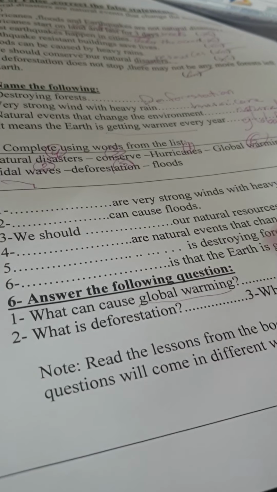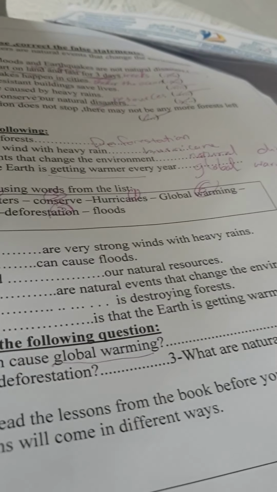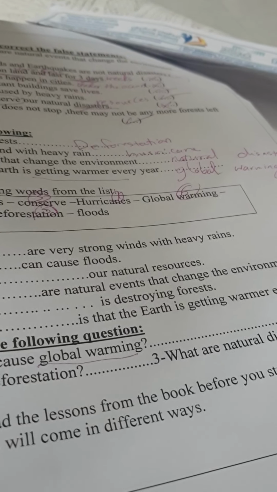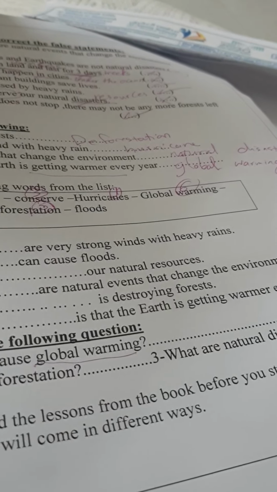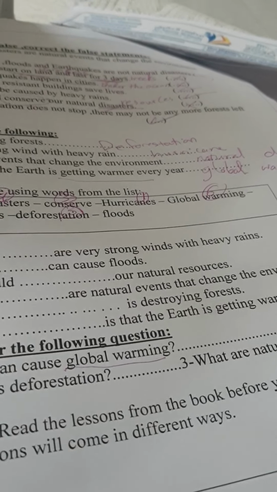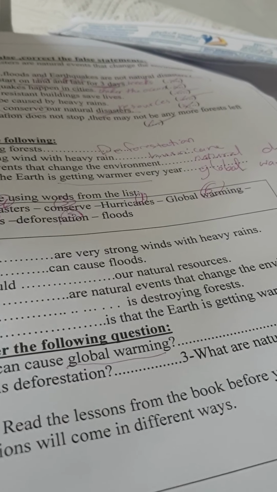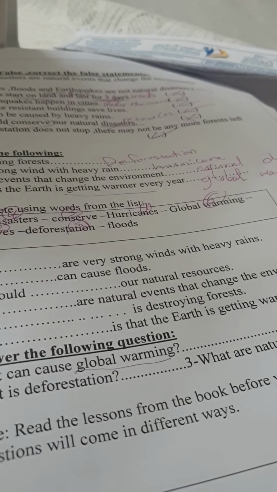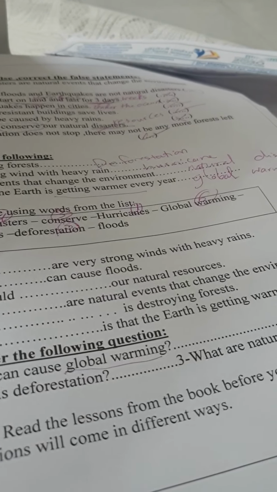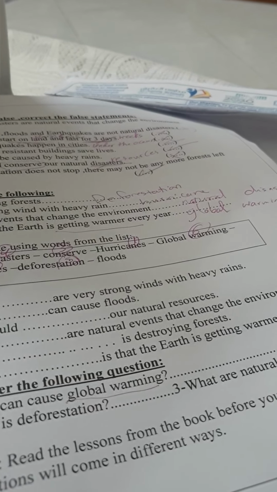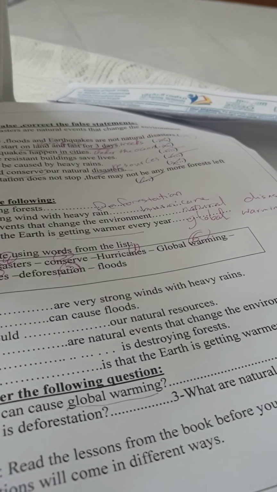Answer the following questions. 1. What can cause global warming? You remember the book? In the student book, when we had a picture of the sun in the middle and around it so many pictures. Do you remember the smoke? If there is too much smoke from the factories, from means of transport, from fires, all this smoke can cause global warming because this smoke produces a lot of carbon dioxide. What else? Yes, deforestation. When people destroy the forests, this means that they cut the trees that have green leaves that can make oxygen for us and take in carbon dioxide. So the smoke and the deforestation, the two of them can make global warming.